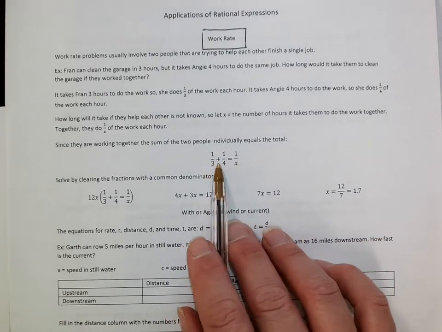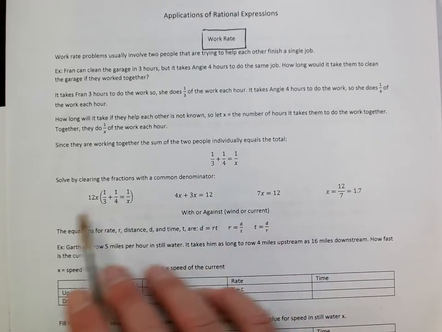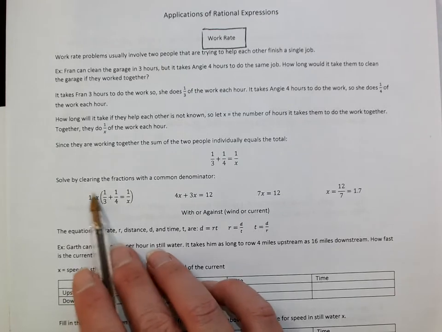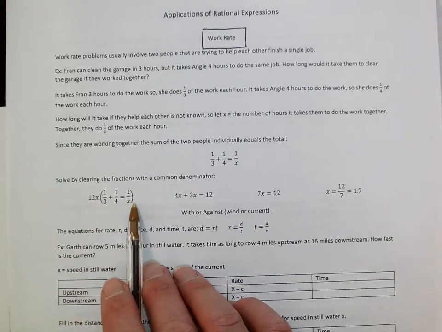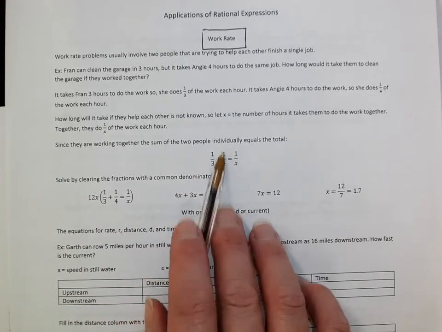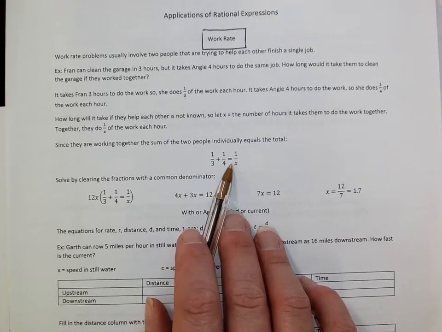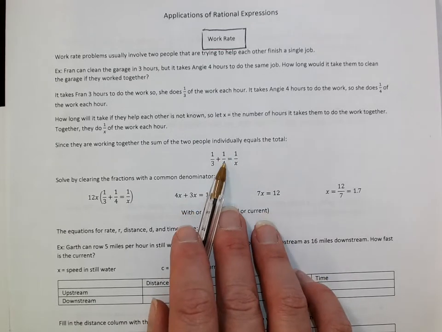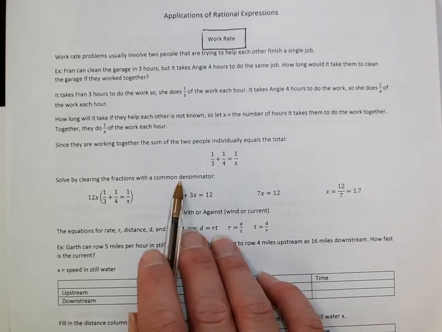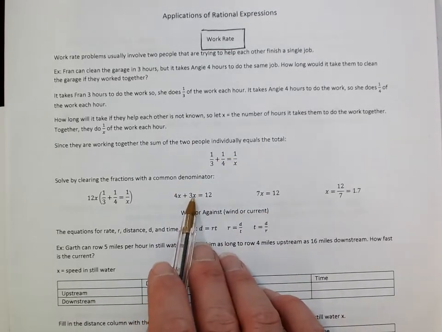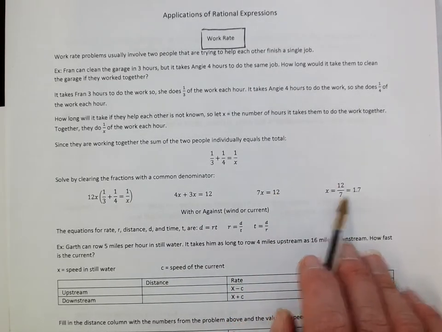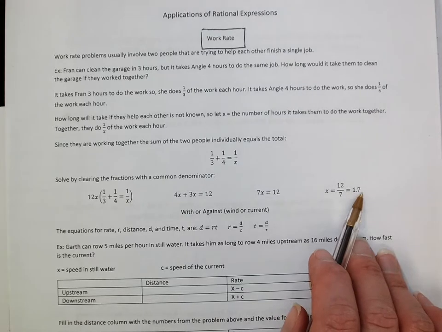A good common denominator here would be 12x. I just multiplied by the 12x to clear it all out of the bottom. You can make those common denominators first and then cancel them out. Like this one, you would multiply by 4x on top and bottom, this one by 3x on top and bottom, this one by 12. You cancel out your denominator, and you're left with something that looks like this. So 7x equals 12, so x equals 12 over 7, or it takes them about 1.7 hours.